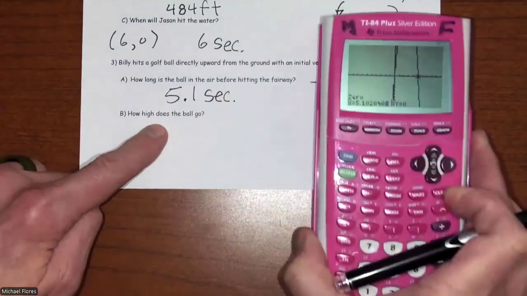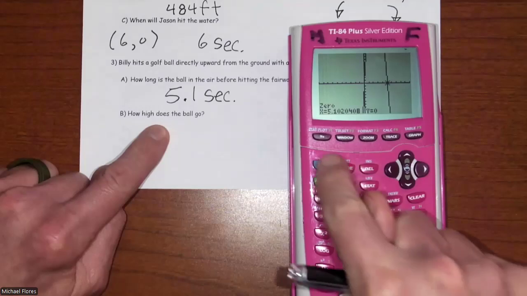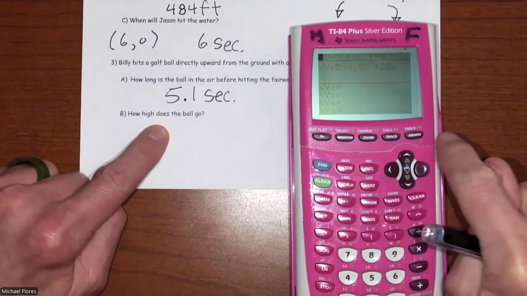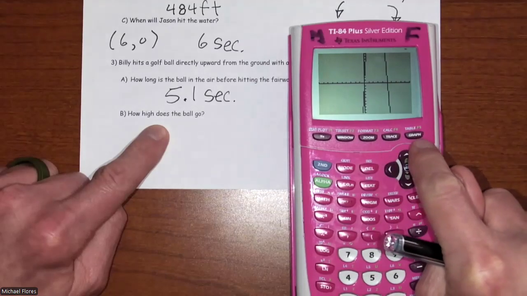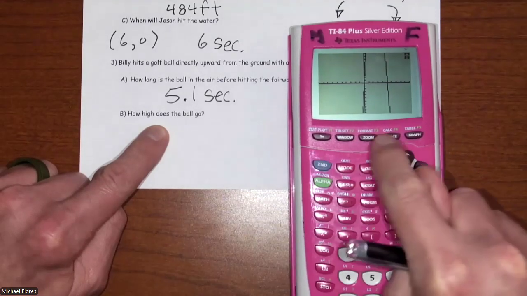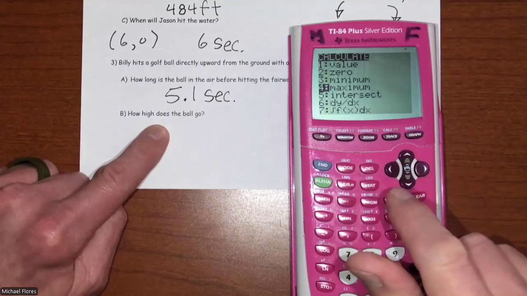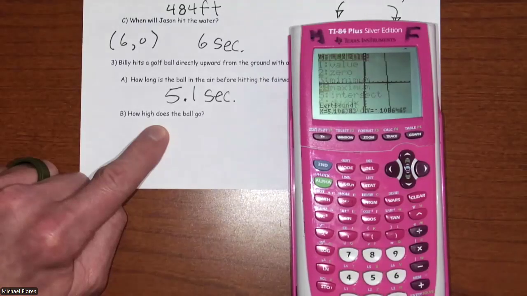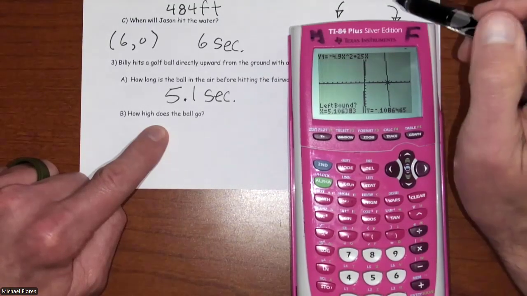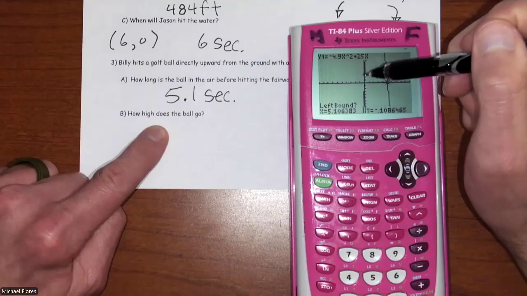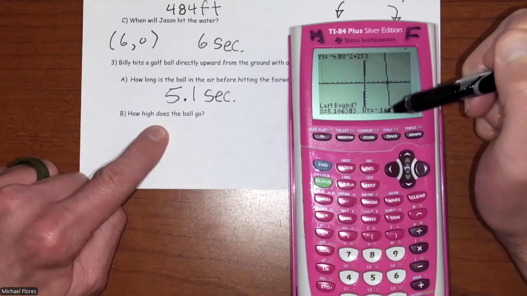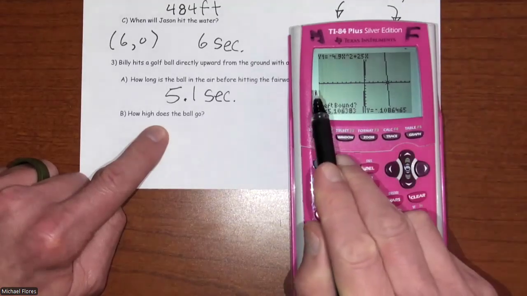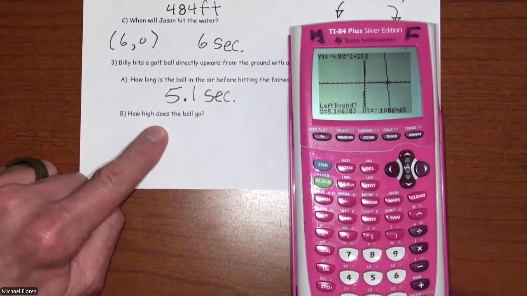How high does the ball go? That means we now need to find the maximum. So let's push second. Oop, let me get out of here. I'm going to graph it one more time. Second trace. If we're trying to find maximum height, how high does the ball go? We need to find the maximum. Here's the maximum. It's somewhere right about here. This trajectory goes something kind of like this. So the maximum we could reason is right about there. That's somewhere in between -10 and +10.